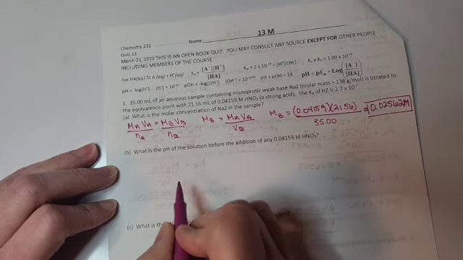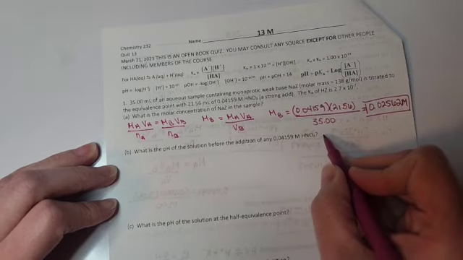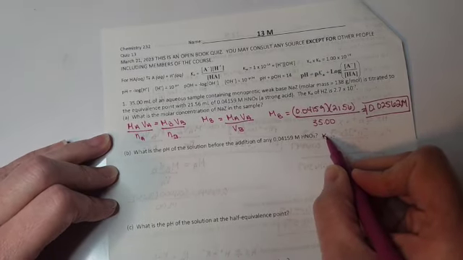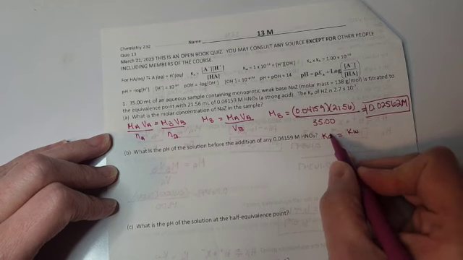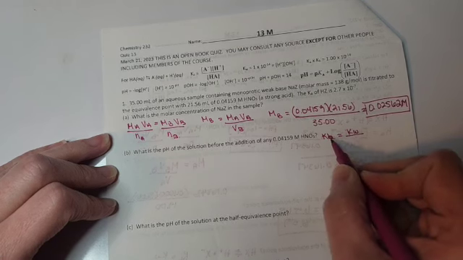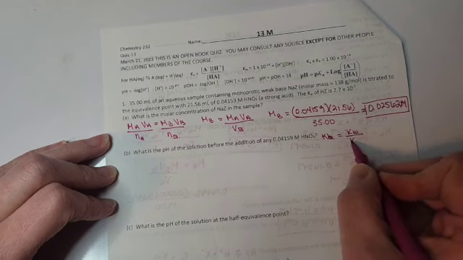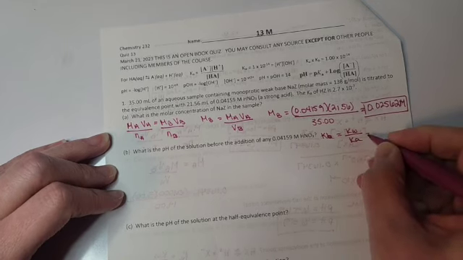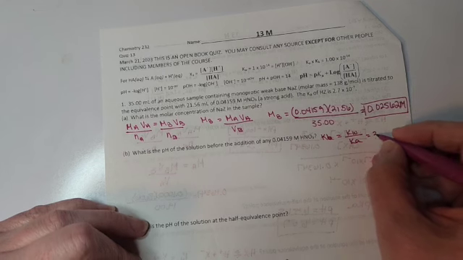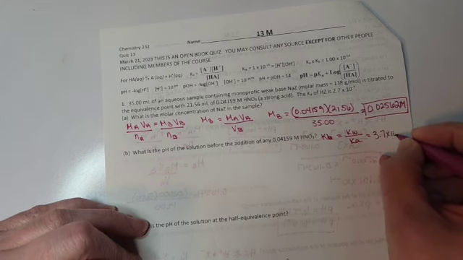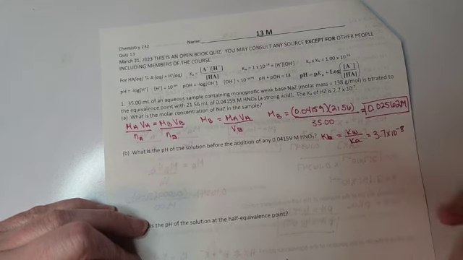Now, we are going to need our Kb value here. So we have our Ka, and we're going to need to find our Kb. Kb is going to equal Kw divided by Ka. When we run that number out, we get 3.7 times 10 to the negative 8.